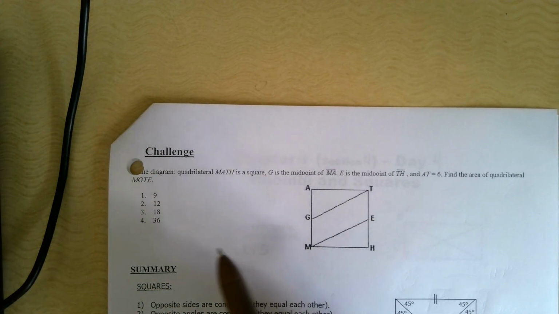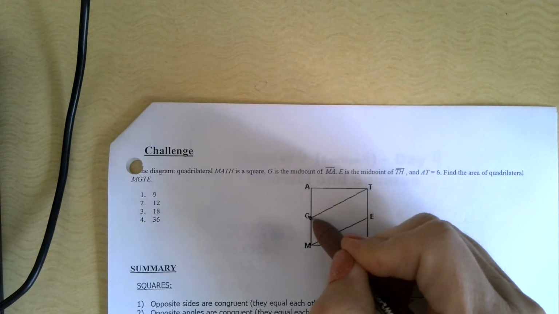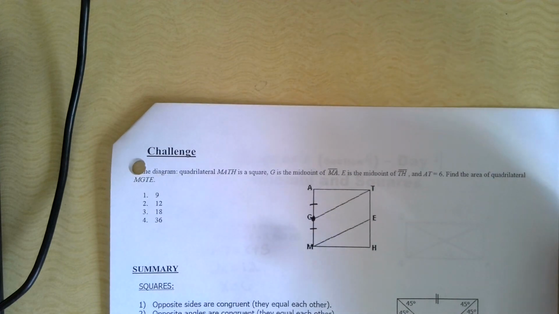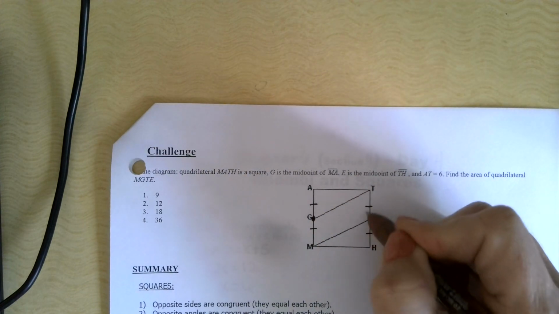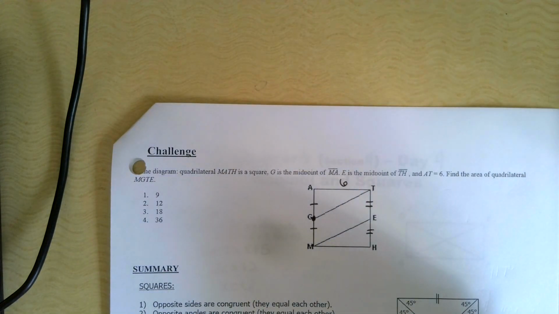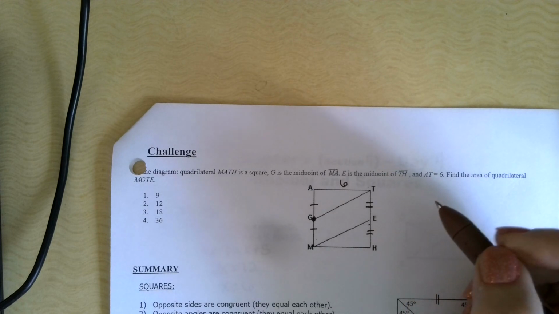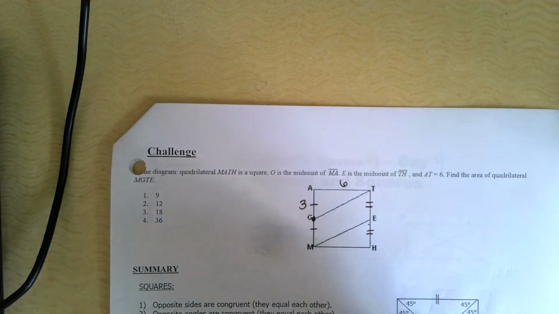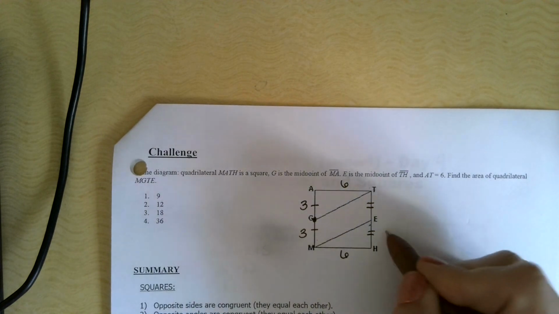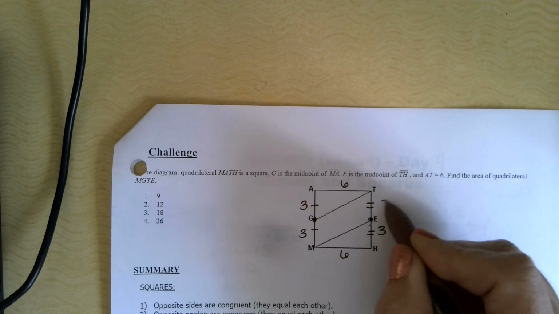It says in the diagram, quadrilateral MATH is a square, so the big thing is a square. G is the midpoint, so that means these pieces are equal. E is the midpoint of TH, so these pieces are equal. And AT equals 6. Find the area of the quadrilateral MGTE. MGTE looks like a parallelogram, but let's see if we can figure it out. So this is 3, this is 3, this is 6. E is the midpoint of TH, so this has to be 3 and 3, so these are all the same. Put that marking on there.